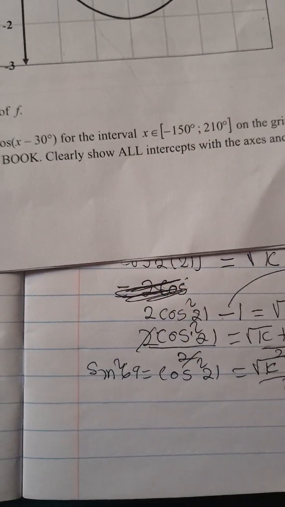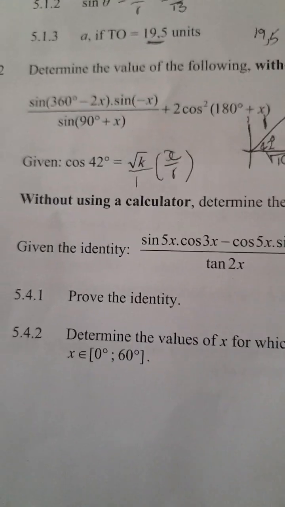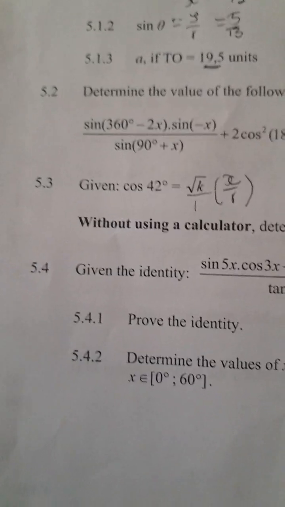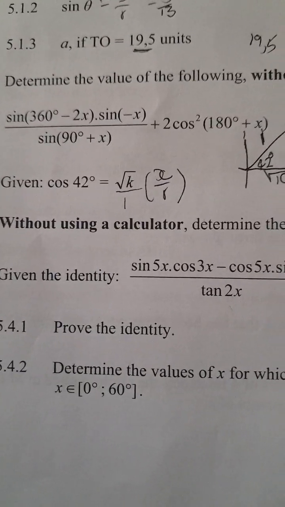This was a little bit tedious, guys, right? Hope you saw that without using a calculator. So let's go to 5.4.